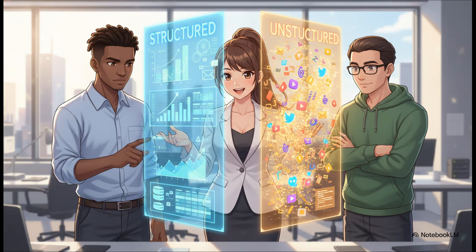Let's make this real with some examples. Structured data is your classic stuff, right? Excel sheets, SQL databases, sales records, very orderly. Unstructured data, on the other hand, is things like emails, social media posts, videos, even just plain text documents. And honestly, that unstructured stuff is a goldmine. Figuring out how to sift through it all, that's one of the biggest challenges and opportunities in data right now.